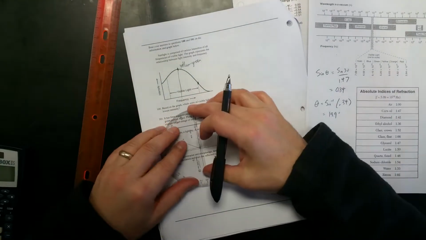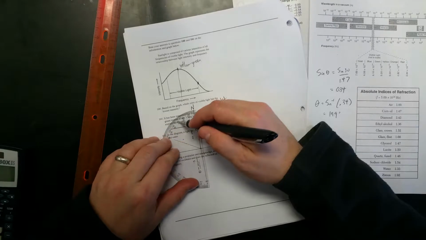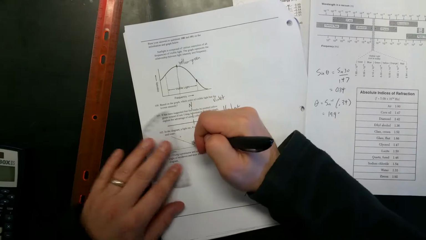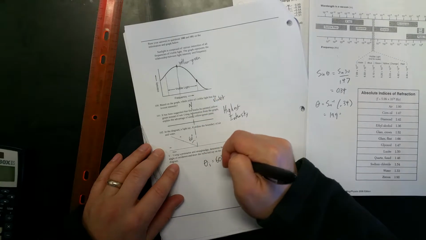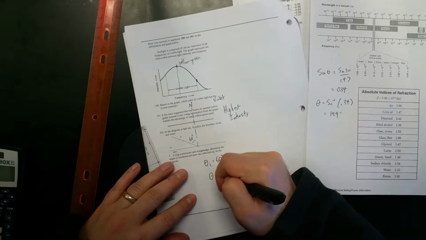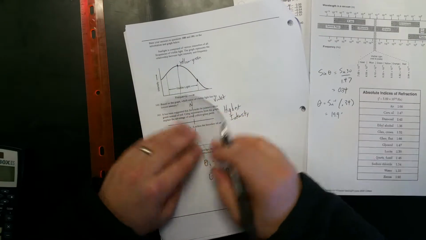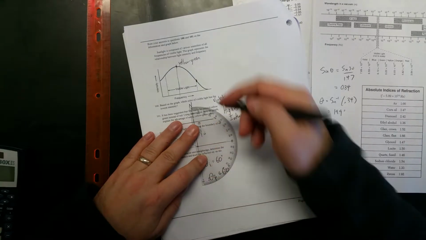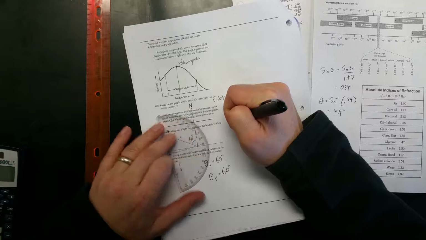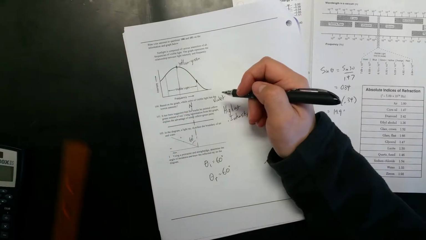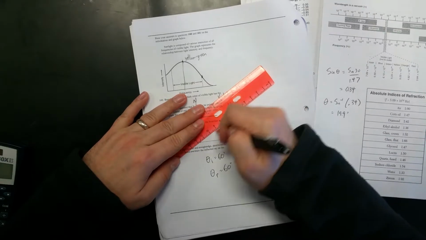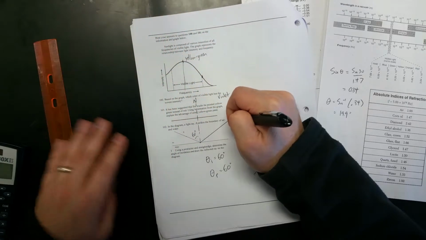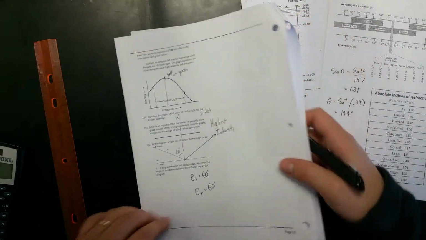Let's measure this angle from the normal. 10, 20, 30, 40, 50, 60 degrees. So that's 60 degrees. Theta I equals 60 degrees. So that means theta R is going to be 60 degrees also. So we go 10, 20, 30, 40, 50, 60. Perfect.